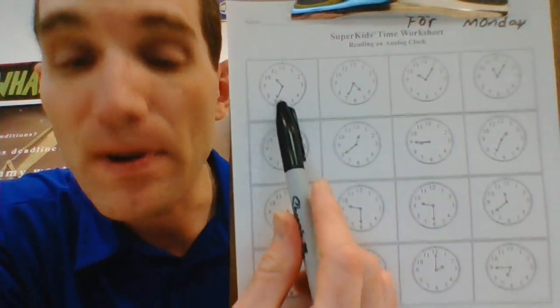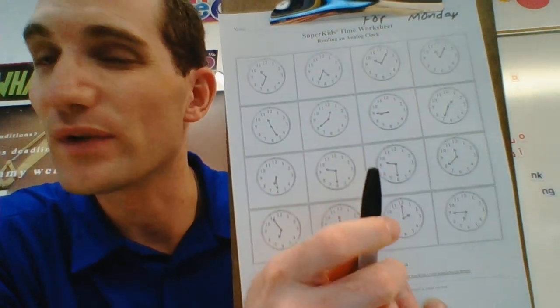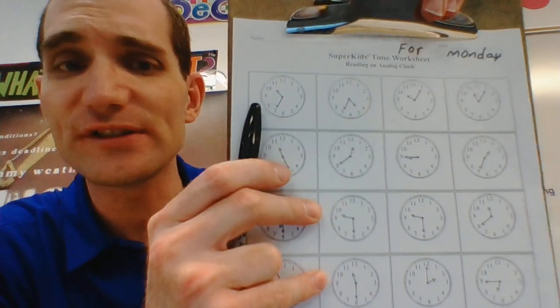There's 16 problems on this page. Hopefully they'll be easy for you and you can whiz right through it. The first thing you have, so you're just telling the time. The first thing you have to do is decide which hour it is.